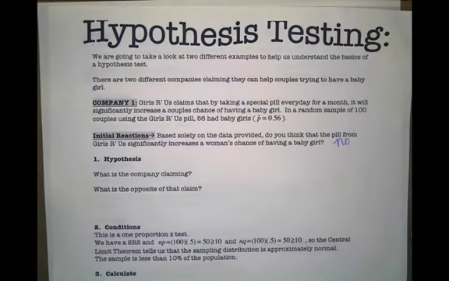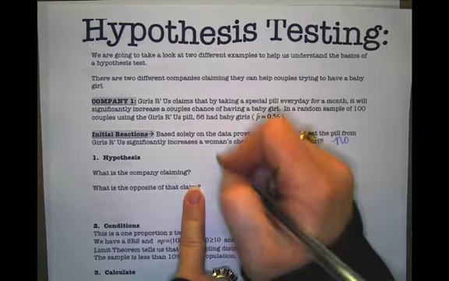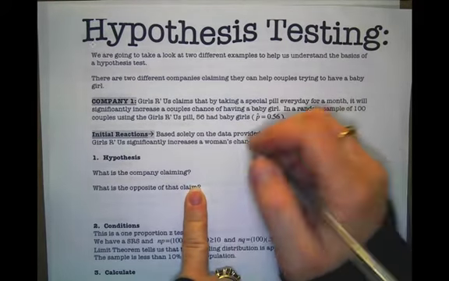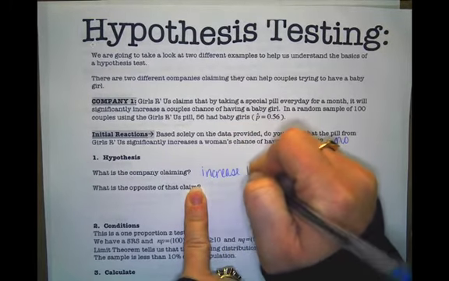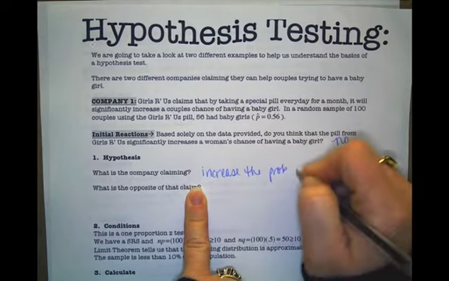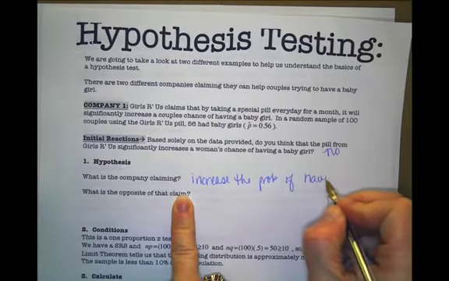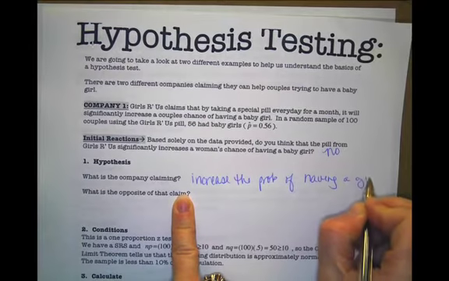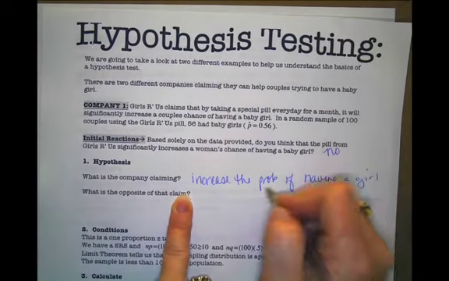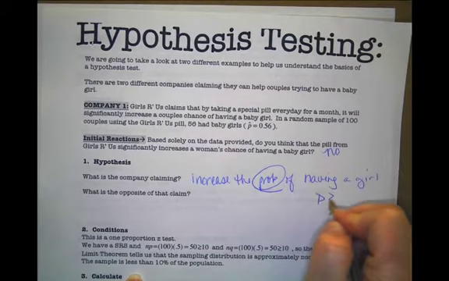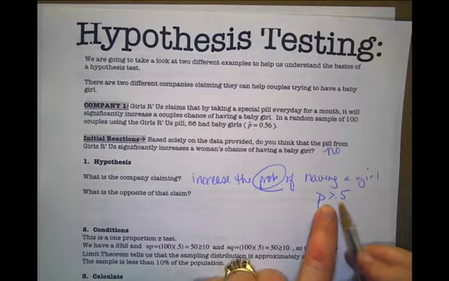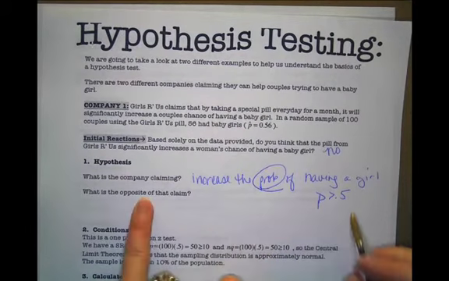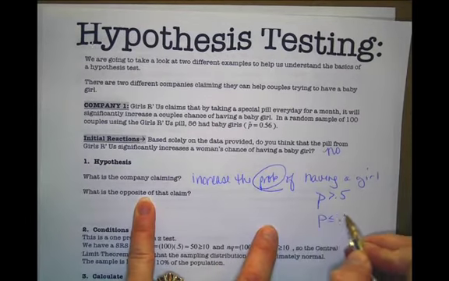When we're conducting a hypothesis test, we need to think about what's being claimed because we're going to have to write things out in terms of symbols. They are claiming that they can increase the probability of having a girl. So they believe that that probability would be greater than 0.5. So the probability of having a girl is greater than 50%. The opposite of that is being less than or equal to 0.5.